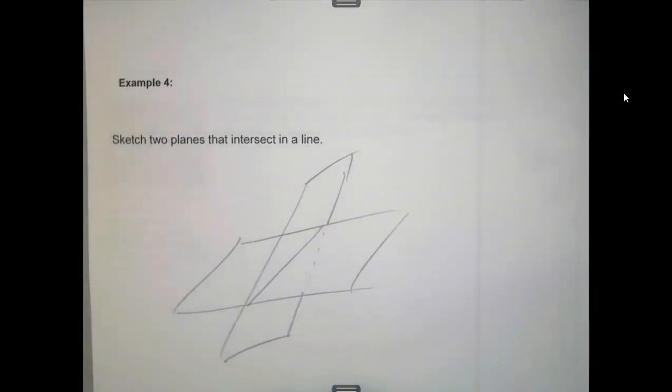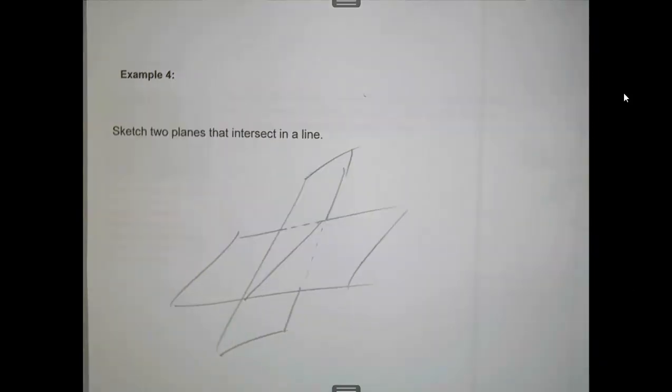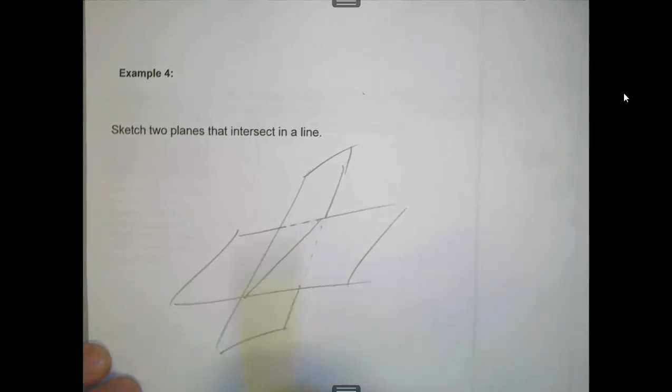Yeah, not the greatest picture, but it should work. I guess you could even dot this part up here if you wanted to make it look even more realistic, to where you have like a horizontal piece of paper and then a vertical piece of paper. Yeah, but that's close enough. Highlight the intersection, and we know what you have here.